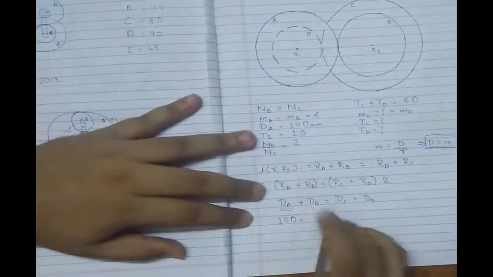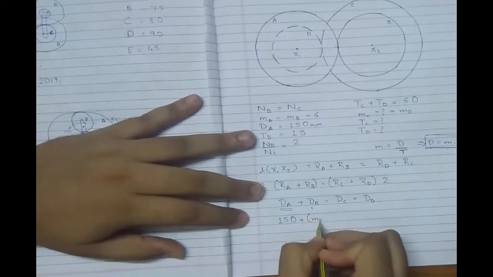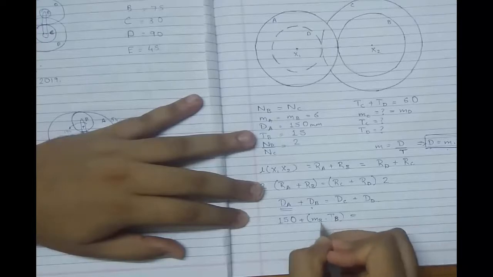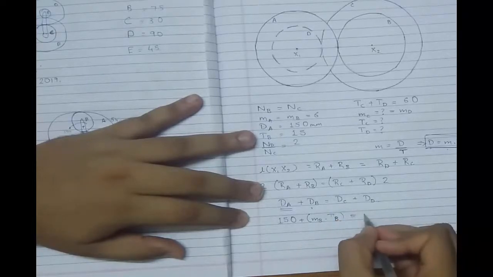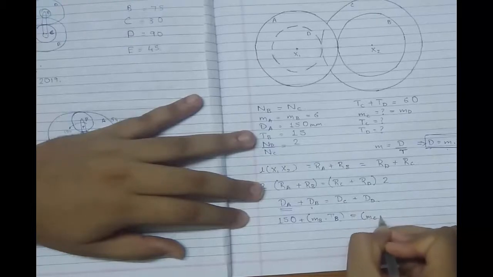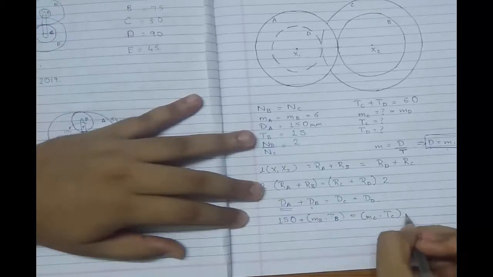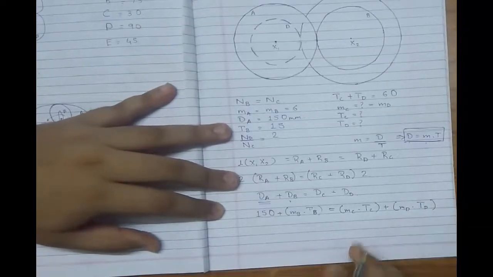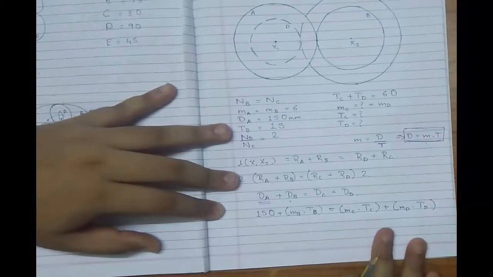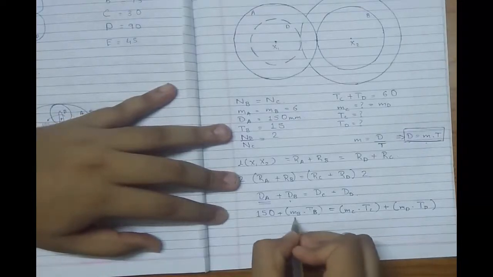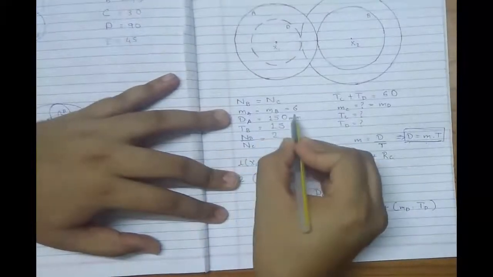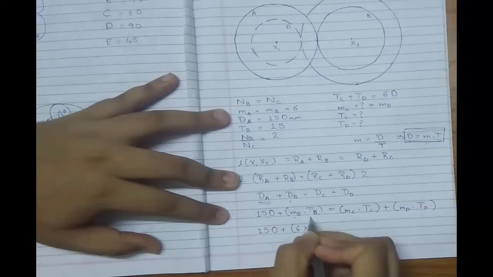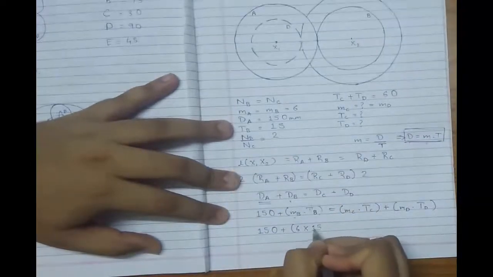So for diameter of B, what can we write? Module of B into number of teeth on B. Similarly, what can we write for DC and DD? We can write module of C into number of teeth of C plus module of D into number of teeth on D. So we got all this data. Now we know module of A is equal to module of B is equal to 6. We can substitute it. 150 plus 6 into number of teeth on B, which is 15.